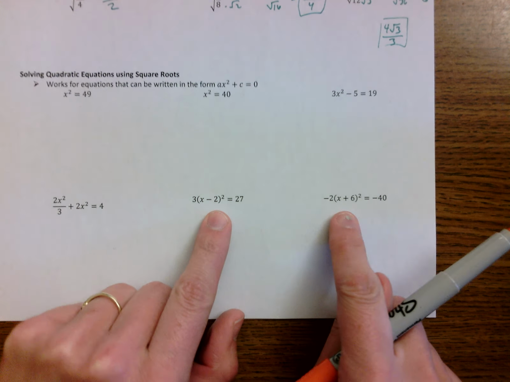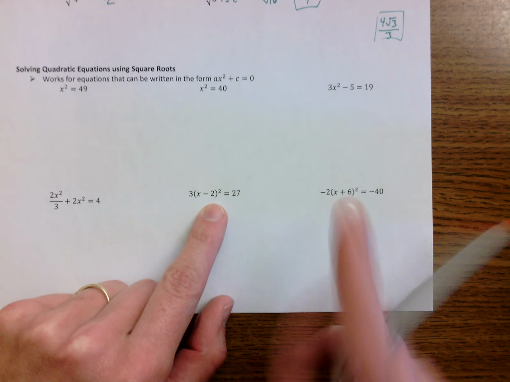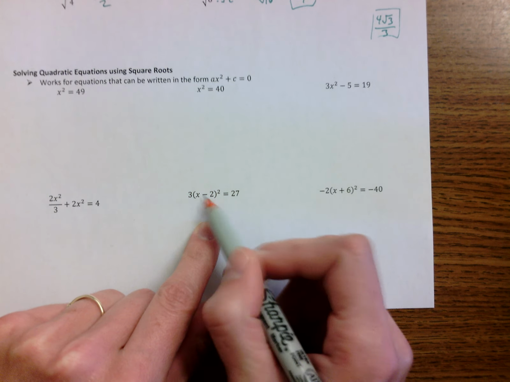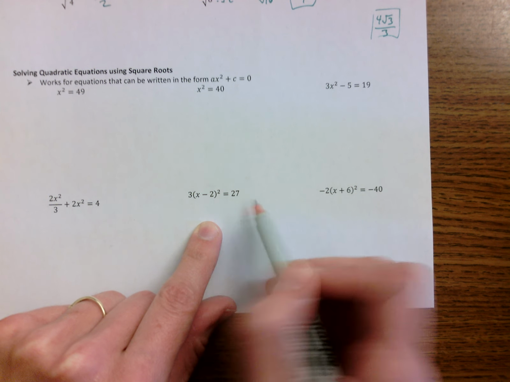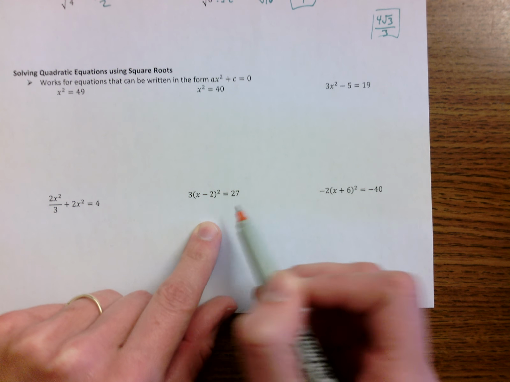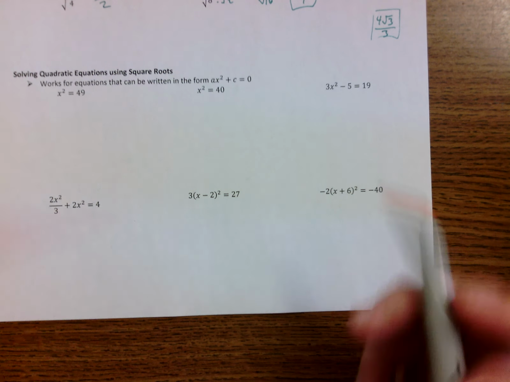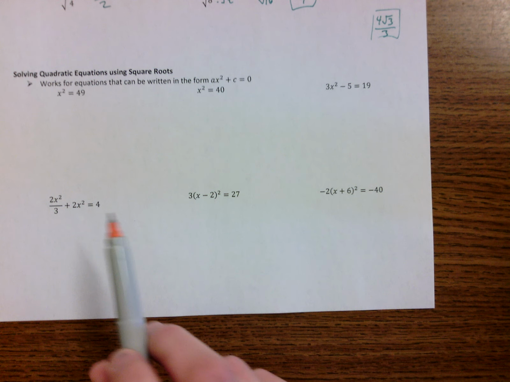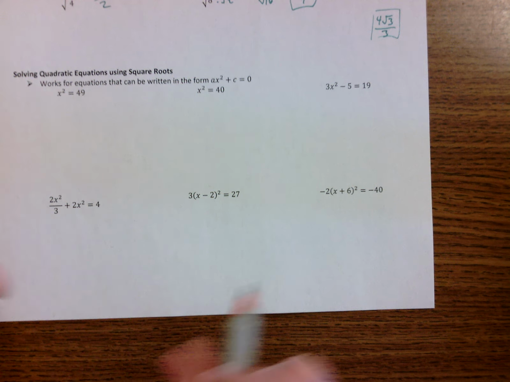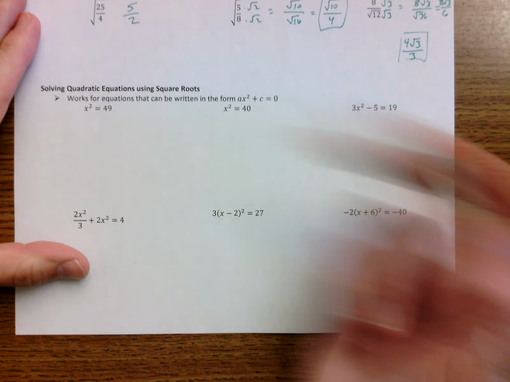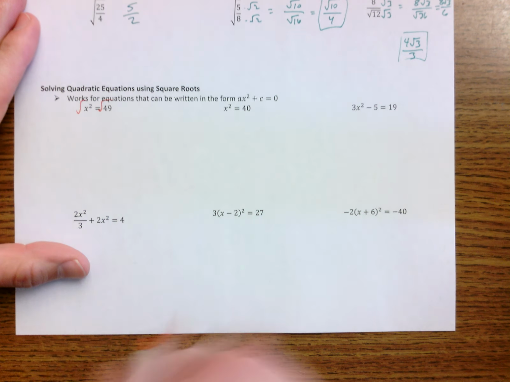Now when you look down here at these guys, these are also candidates because it's a quantity with the x in it squared, and there's no other x's chilling out anywhere else. So it sort of fits into this form. It's a little bit different. That's the thing that you got to watch out for here. You got to make sure that you just got that x squared somewhere and no other x's. And then all we're going to do is I'm just going to square root both sides.